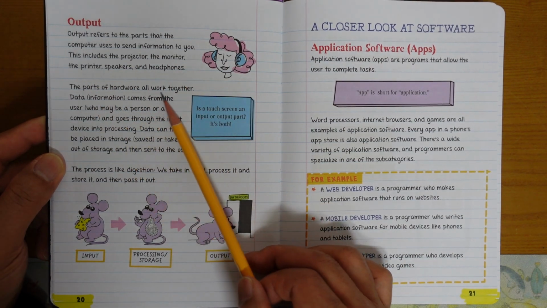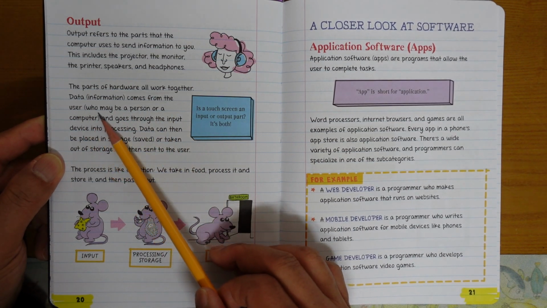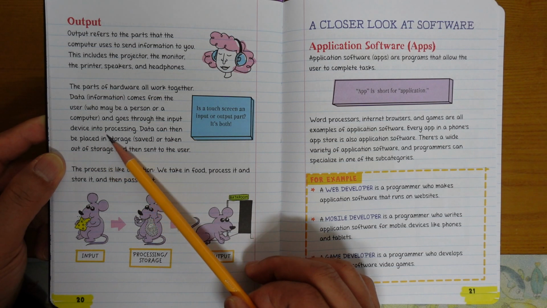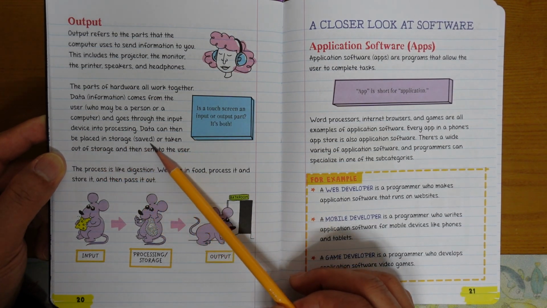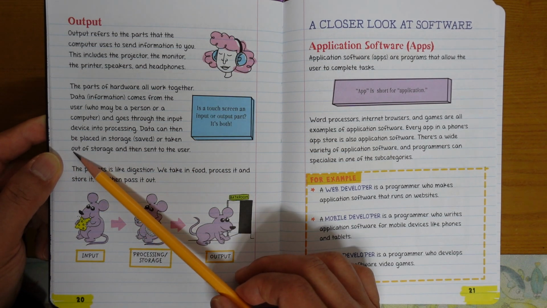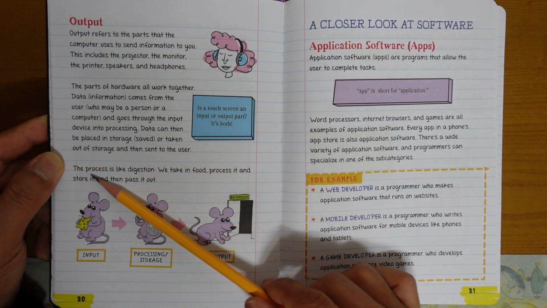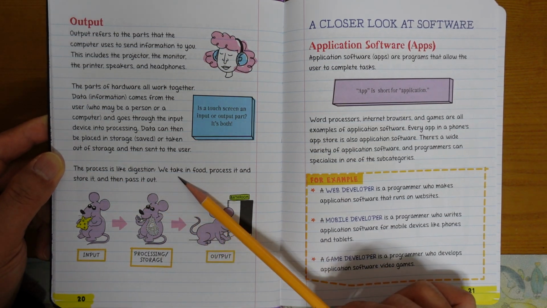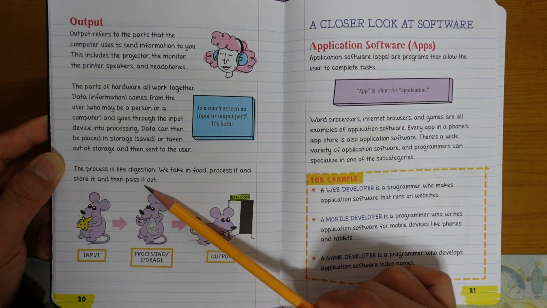The parts of the hardware all work together. Information comes from the user, who may be a person or a computer, and goes through the input device into processing. Data can then be placed in storage or taken out of storage and then sent to the user. The process is like digestion. We take input, process it, and store it, and then pass it out.